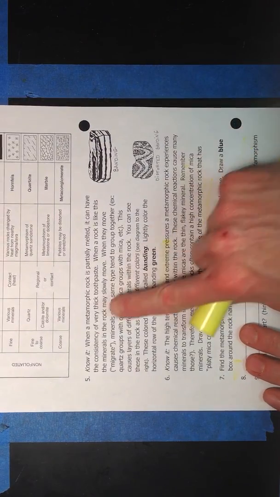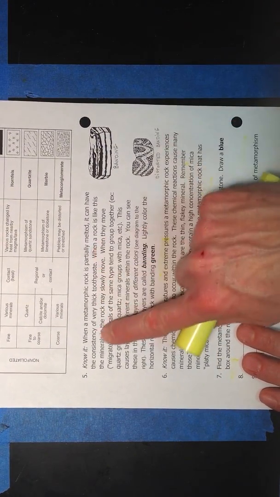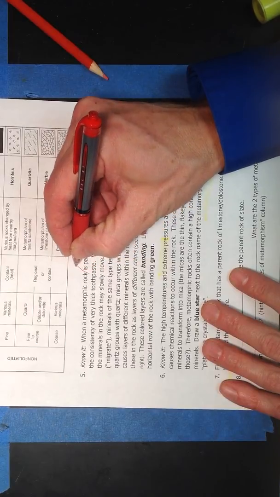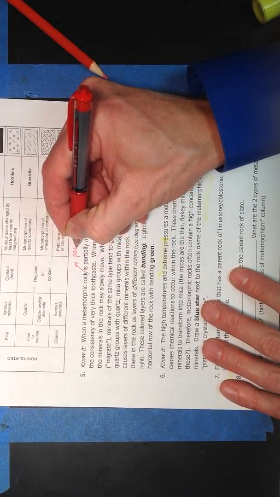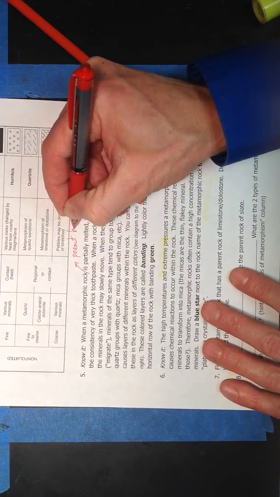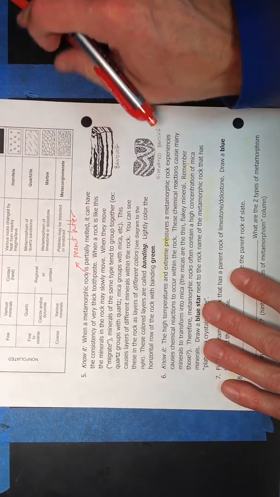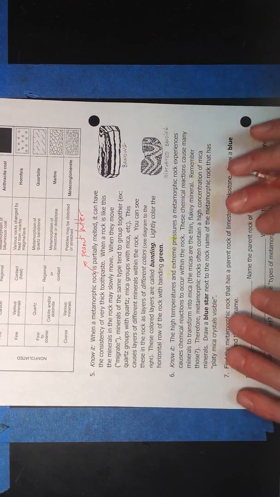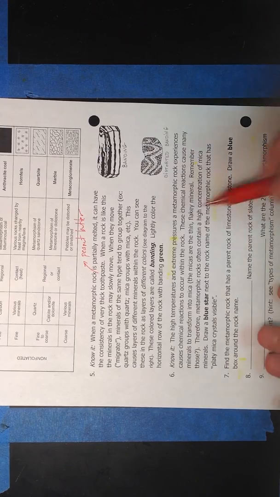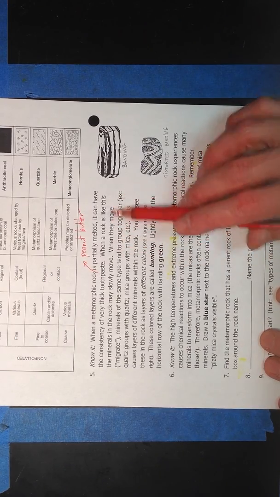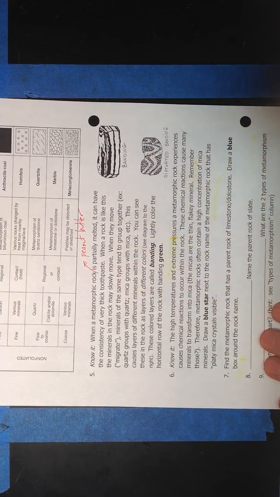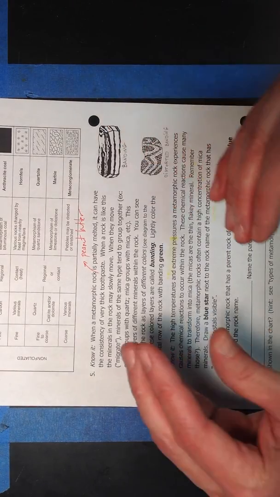Banding, distorted banding. When a metamorphic rock is partially melted, it can have the consistency of very thick toothpaste. I also said maybe an even better example is peanut butter consistency. We've never really seen it in the real world, but we know it to be something like that. When a rock is like this, the minerals in the rock may slowly move in this peanut buttery-like rock.